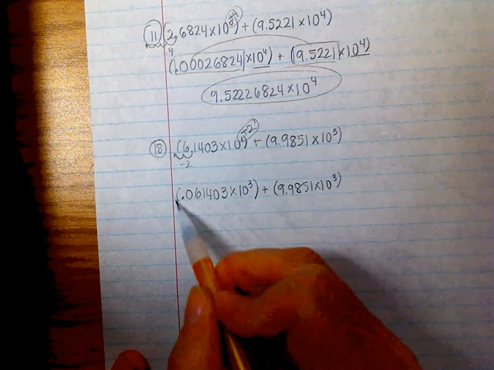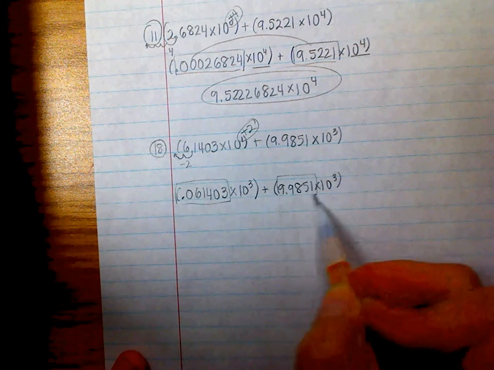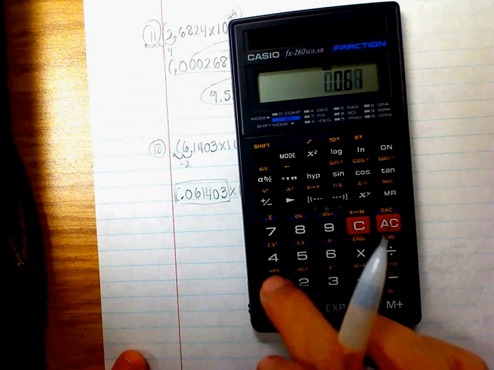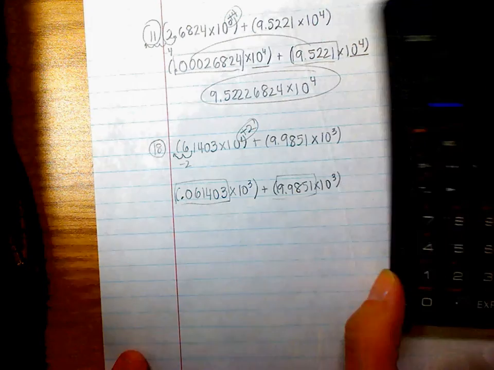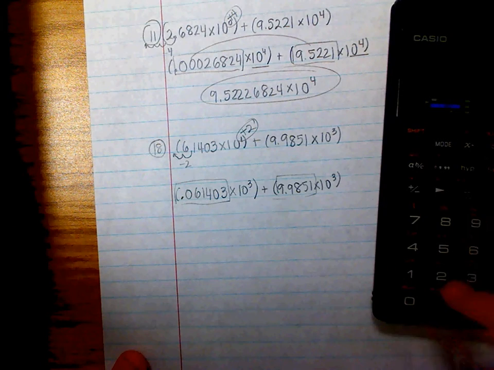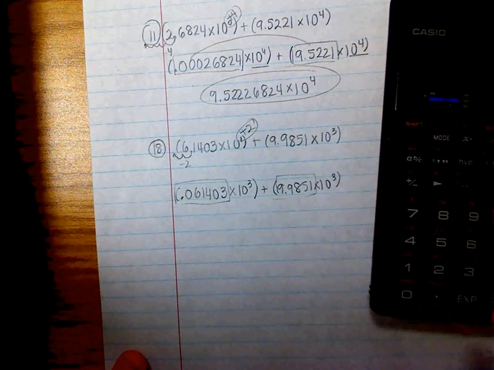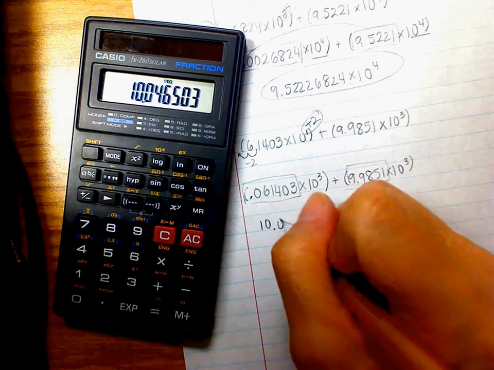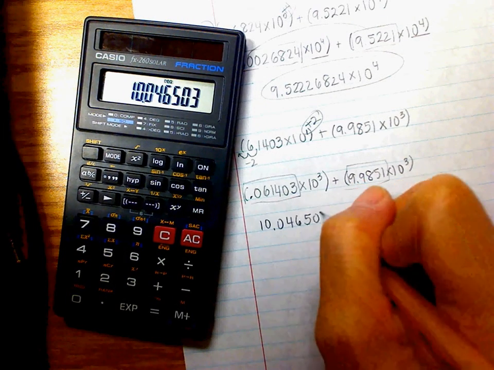So I'm going to add the coefficients. 0.061403 plus 9.9851 equals 10.046503 times 10 to the third.